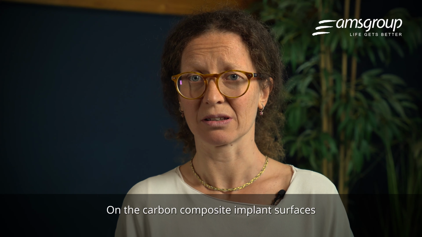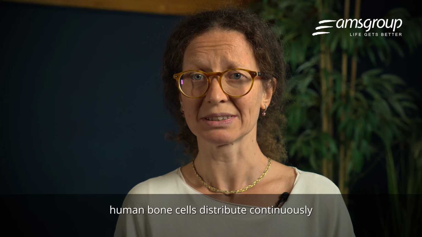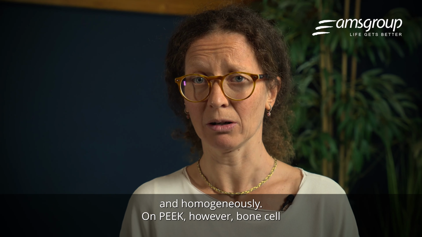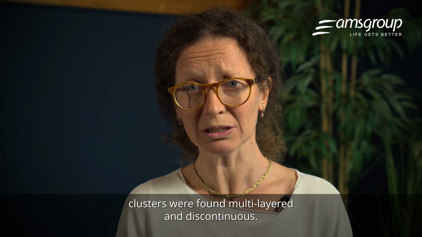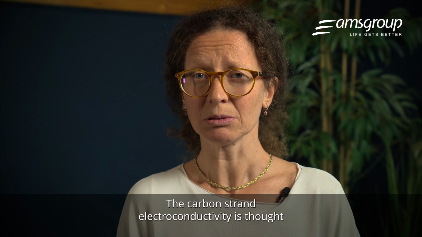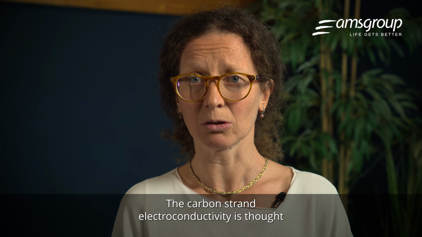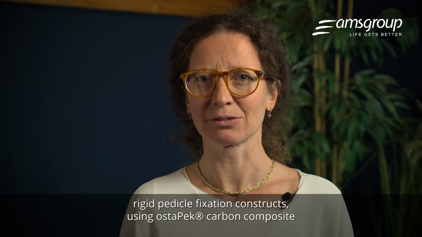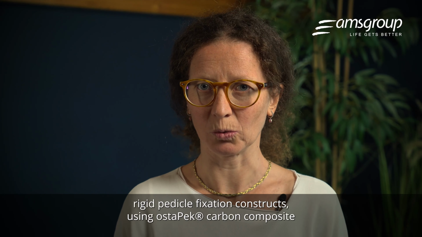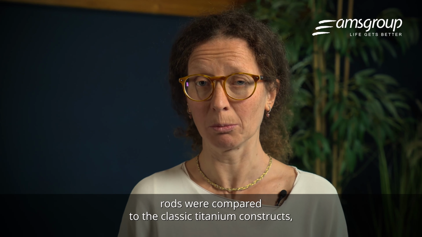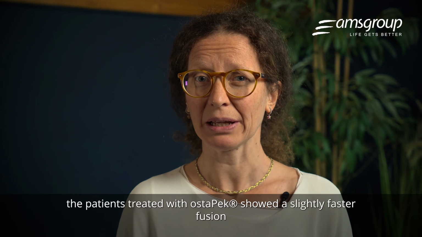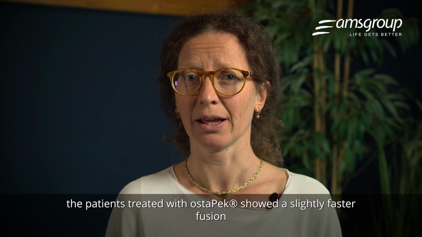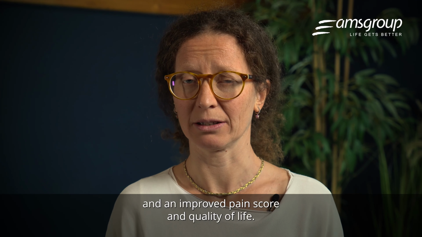On the carbon composite implant surfaces, human bone cells distribute continuously and homogeneously. On PEKEKK, however, bone cell clusters were found multi-layered and discontinuous. The carbon strand electroconductivity is thought to contribute to the bone formation process as well. When less rigid pedicle fixation constructs using Ostapek carbon composite rods were compared to classic titanium constructs, the patients treated with Ostapek showed a slightly faster fusion and an improved pain score and quality of life.